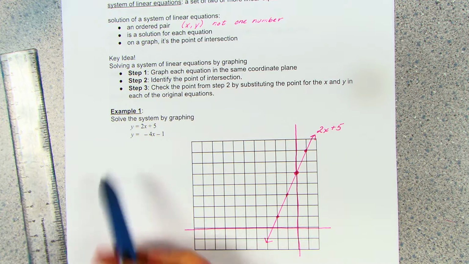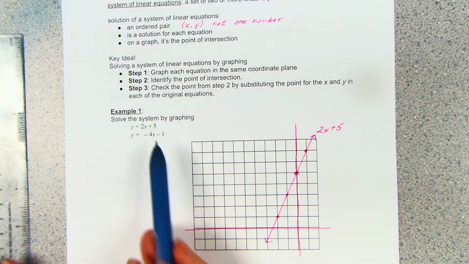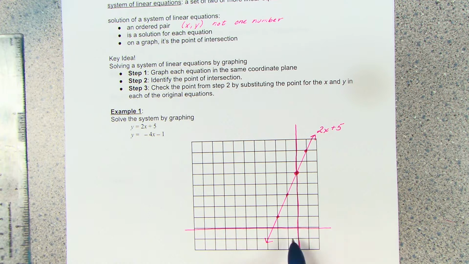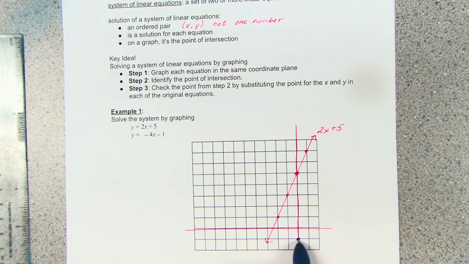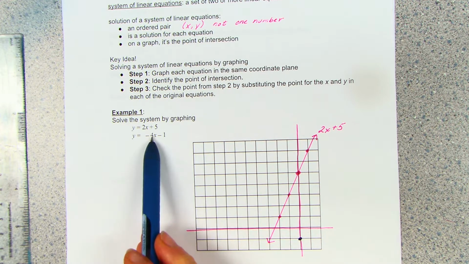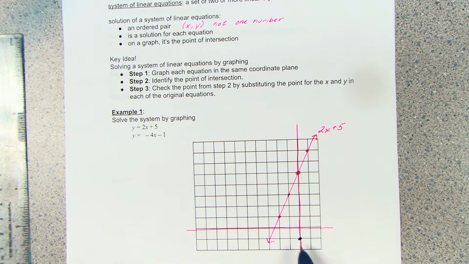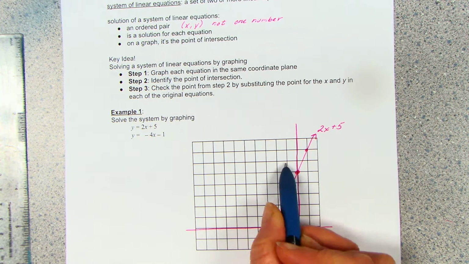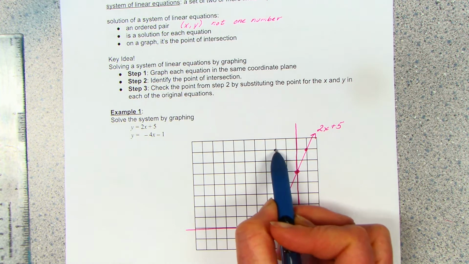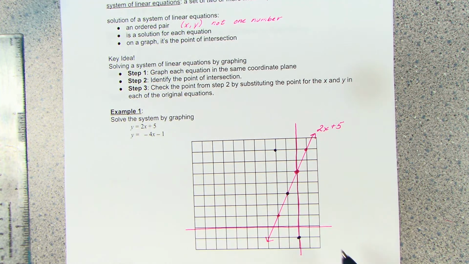And then the other one is y equals negative 4x minus 1. So we want to start at negative 1. And then this slope would go down 4 over 1, but instead I'm going to go up 4, 1, 2, 3, 4, and back 1. And up 1, 2, 3, 4, and back. Hopefully that made sense.